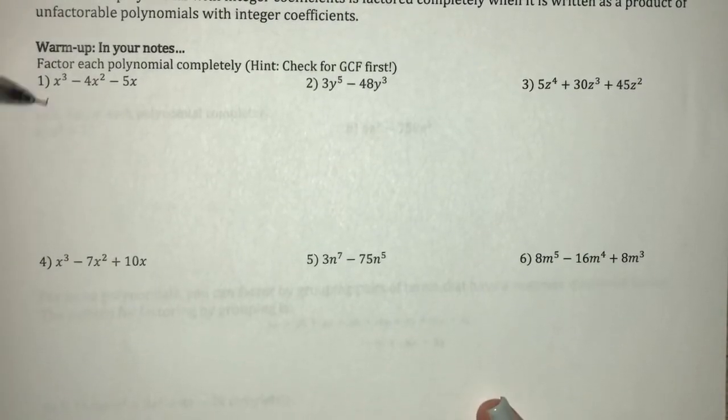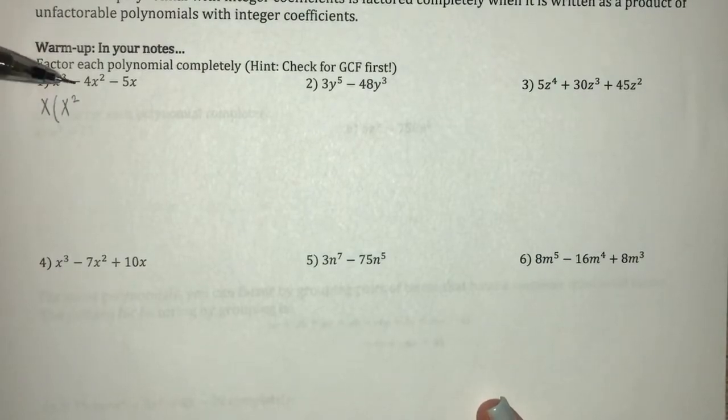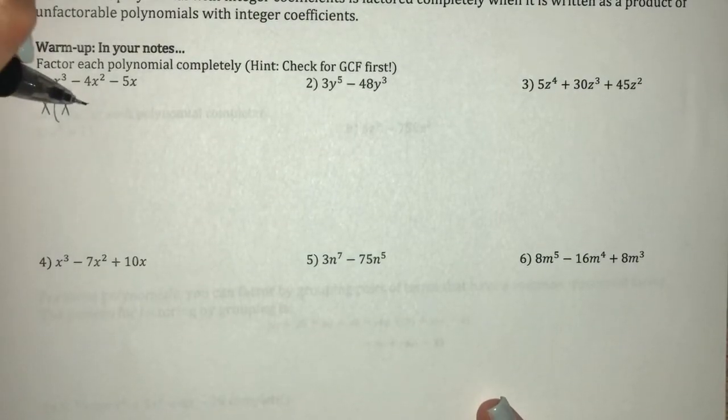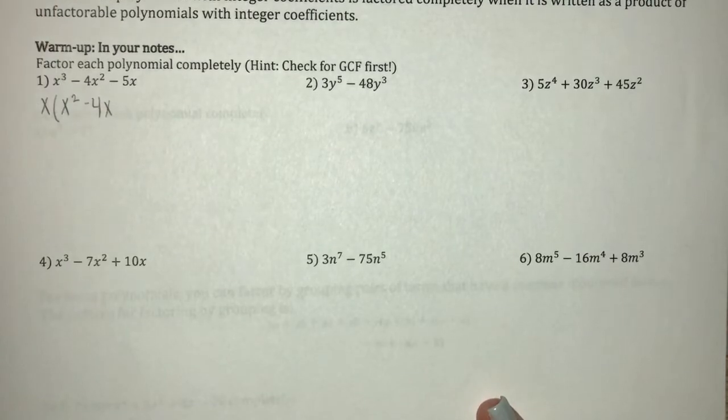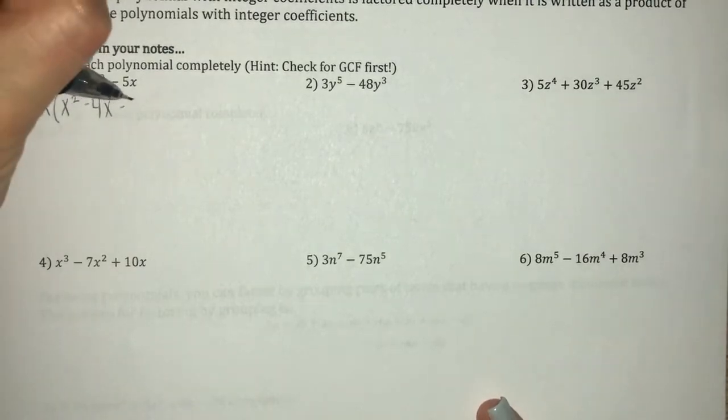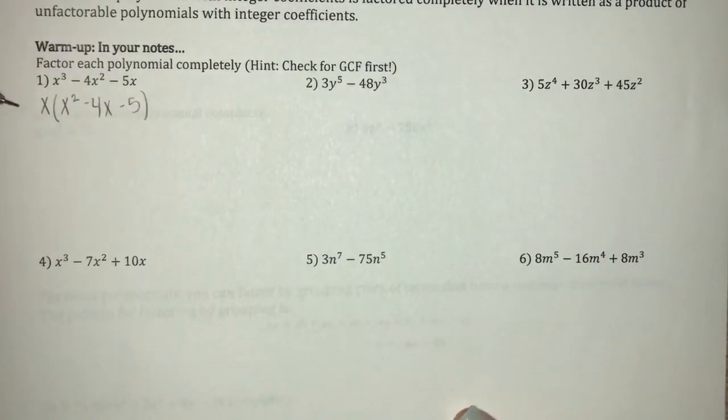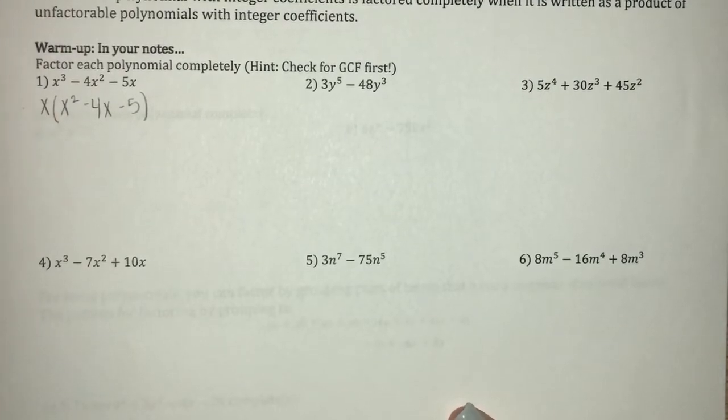So that's what I'm doing. I'm factoring out an x first. When I factor out an x, x cubed becomes just x squared. Negative 4x squared becomes just negative 4x, and then negative 5x just becomes negative 5. So when you factor out the x, it has to stay out in front, but it at least makes it a little bit easier to factor.